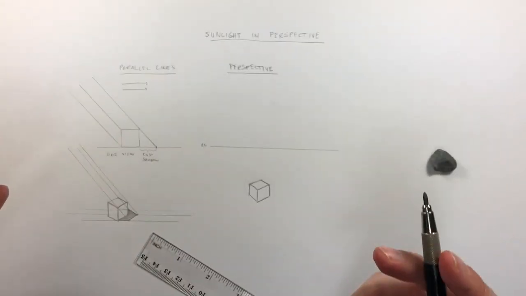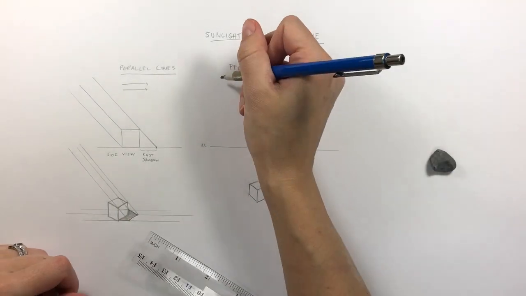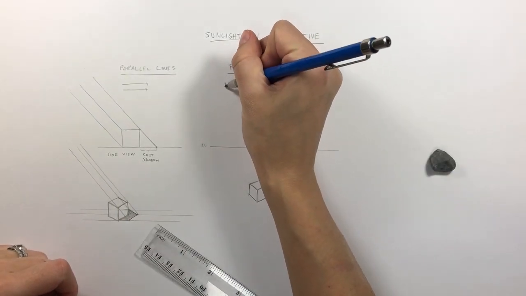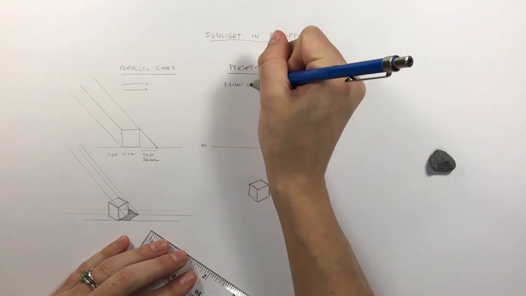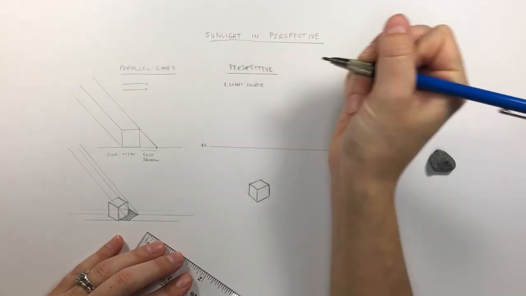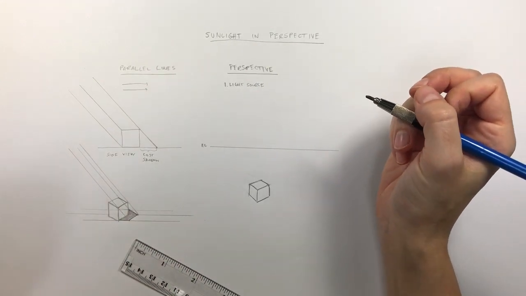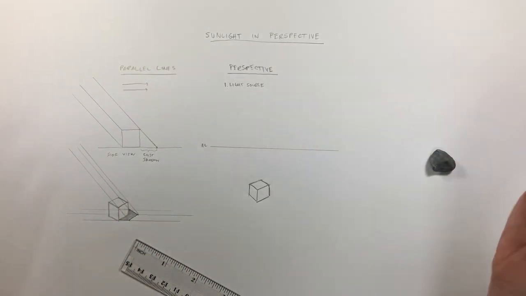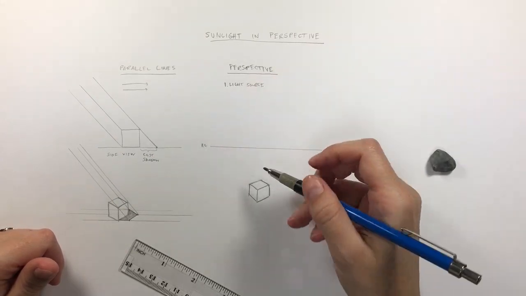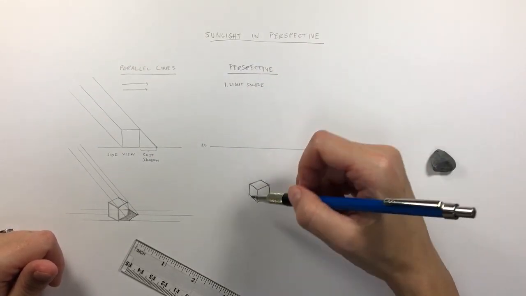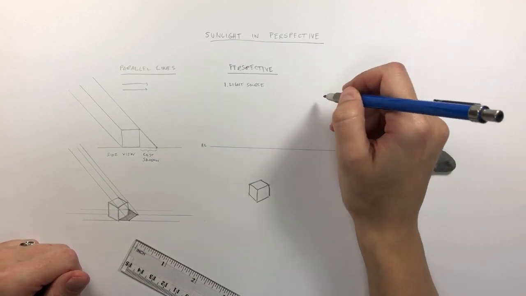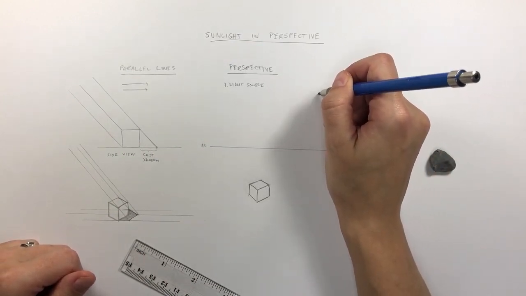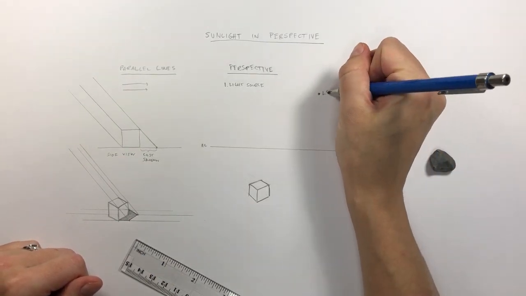Okay, so there's going to be several steps to this. The first step is you have to figure out where your light source is coming from. So since we're doing sunlight here, it is where is your sun. So we want it to be behind our object, so in front of us, somewhere over off to the side here. So I'm going to put my sun right here. So this is my light source.